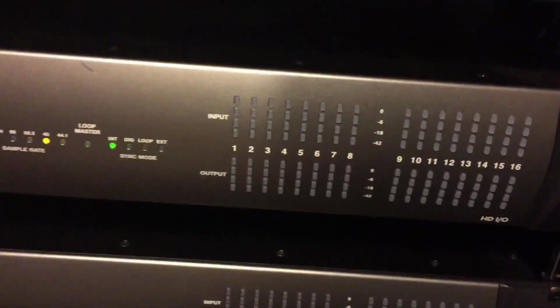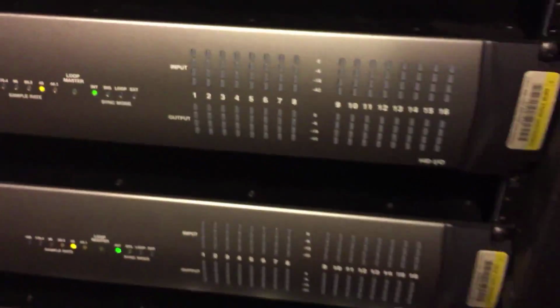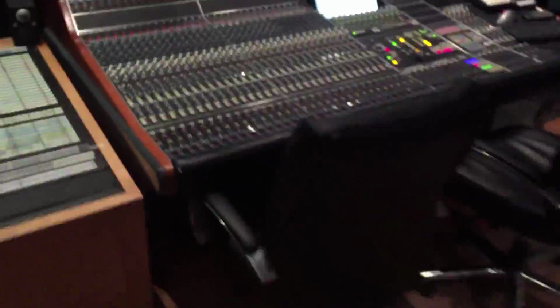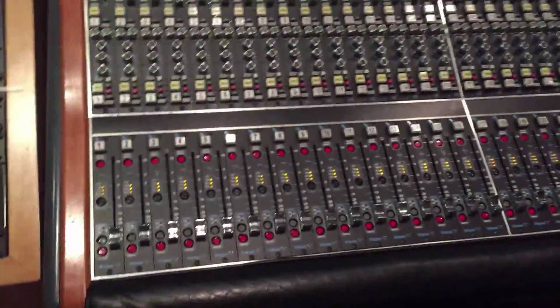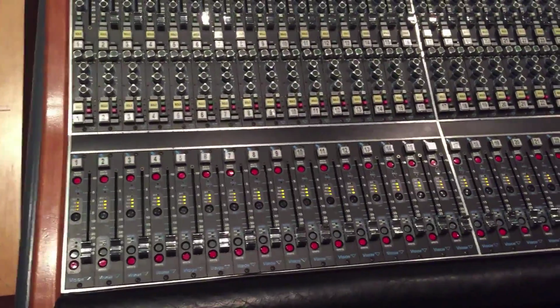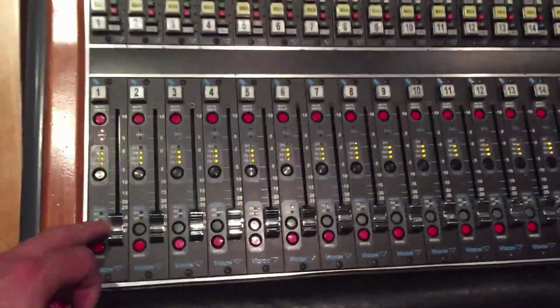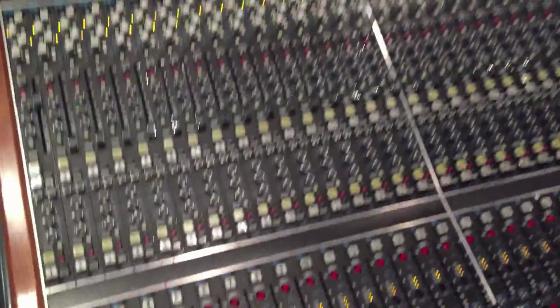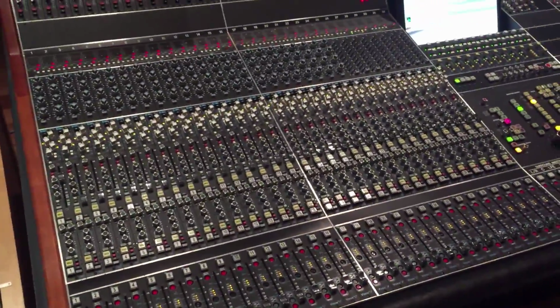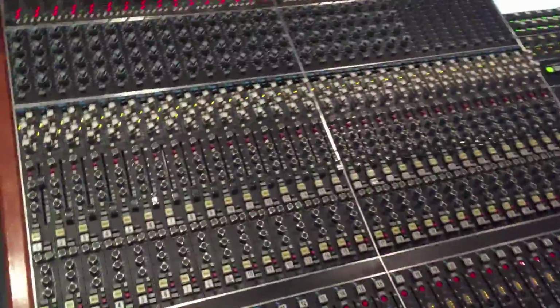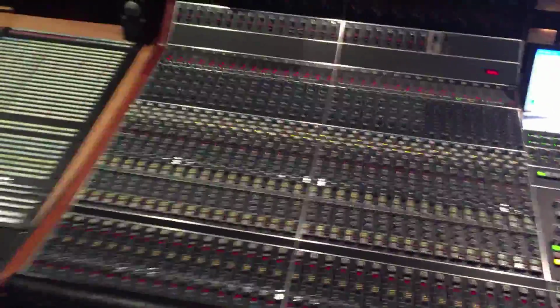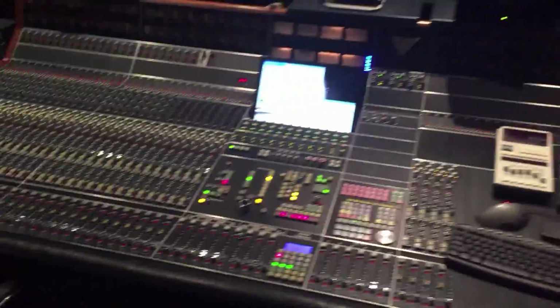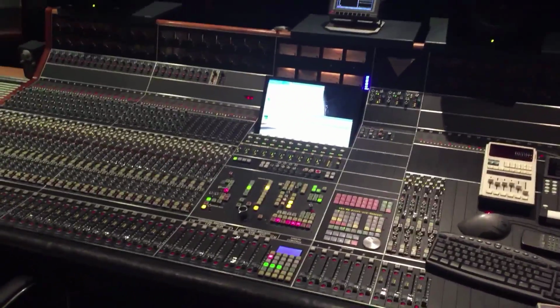So if we want to get out of the computer, back to the console, we have to run through the digital to analog converter, which takes the ones and zeros and turns it back into an analog signal. And then finally, back to the console. Each one of those outputs on the converter feeds to one of these large faders. And that is where, if you're into that whole analog thing, we mix our songs on this beautiful, big, expensive, amazing console.